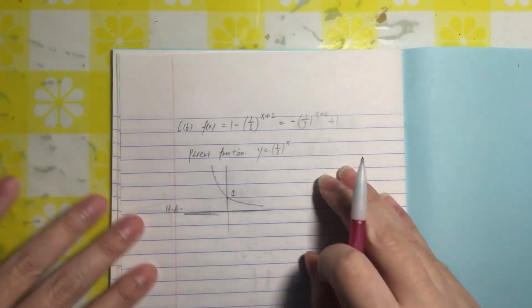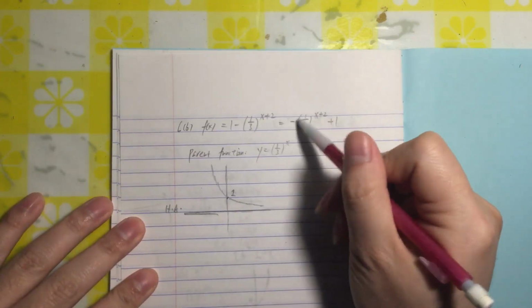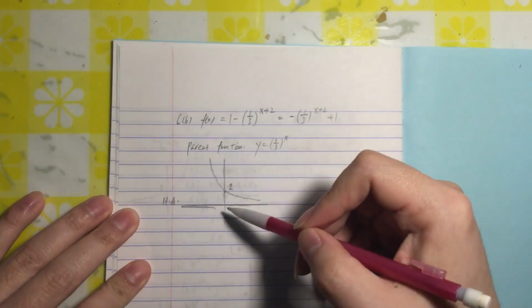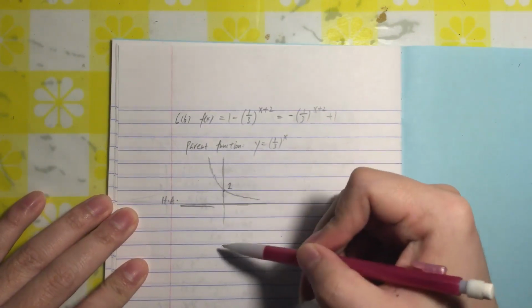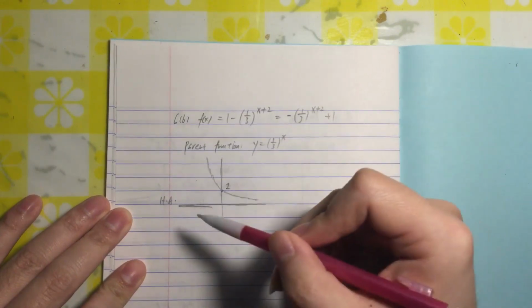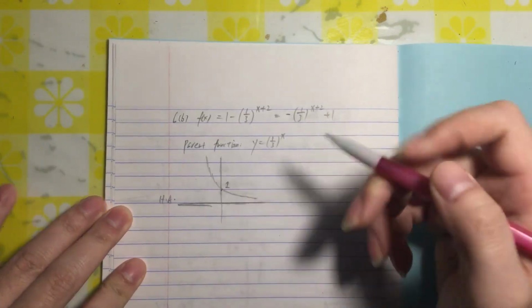Next, if I make the entire function negative, I flip the graph over the x-axis.